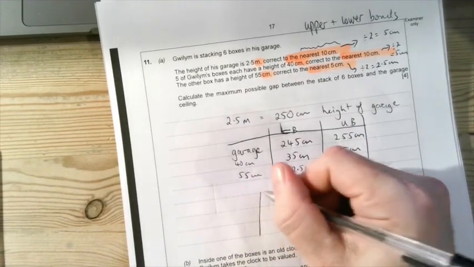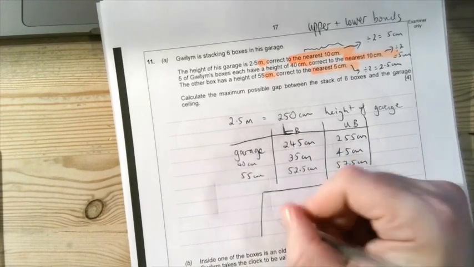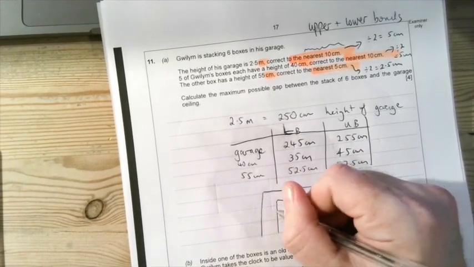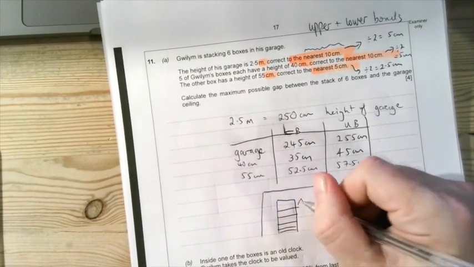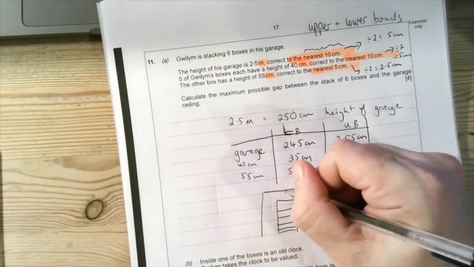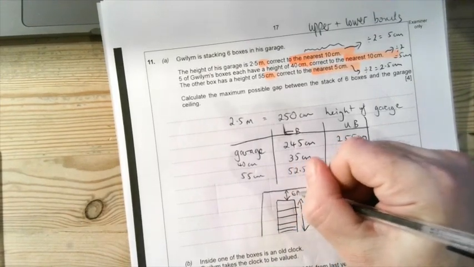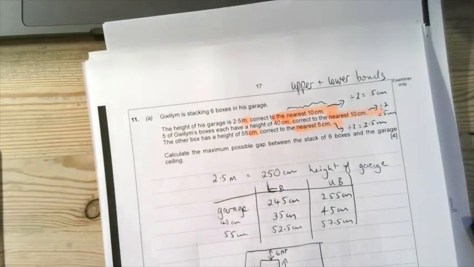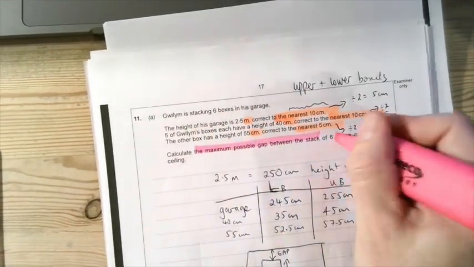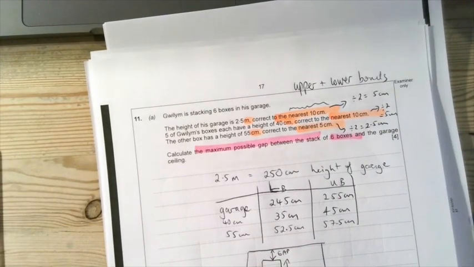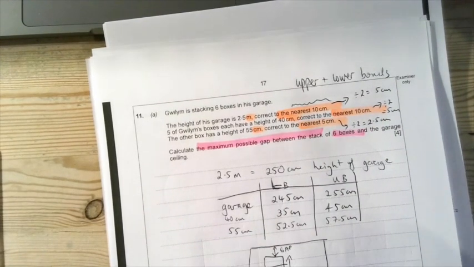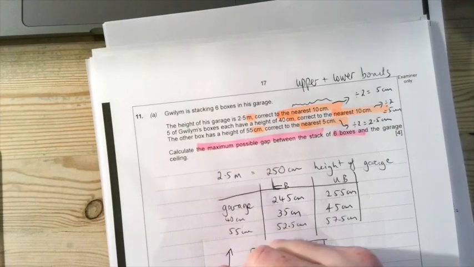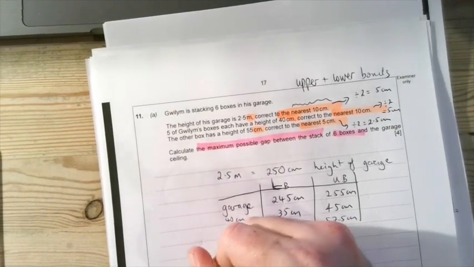Now, in the garage here, there's the garage. We've got the boxes stacked as follows, okay? So we have that height there of the boxes, and then we have this gap here. That's what they want me to find. Now, I'm asked to find the maximum possible gap of all 6 boxes. So I want that gap to be as big as possible. So for it to be as big as possible, I want this to be the max height of the garage.